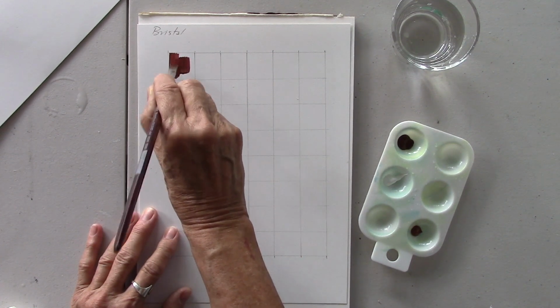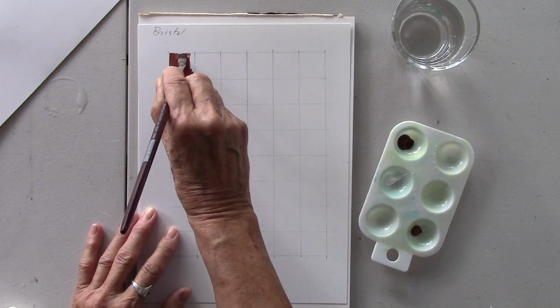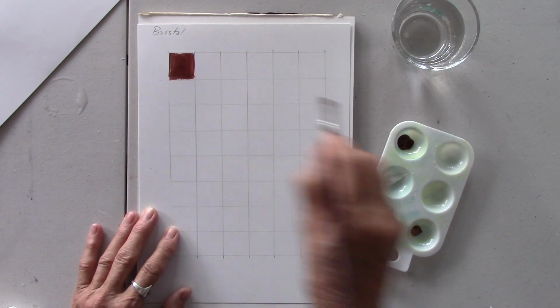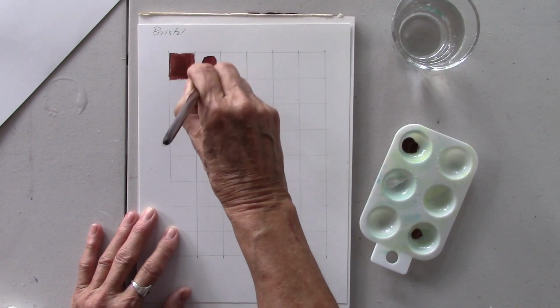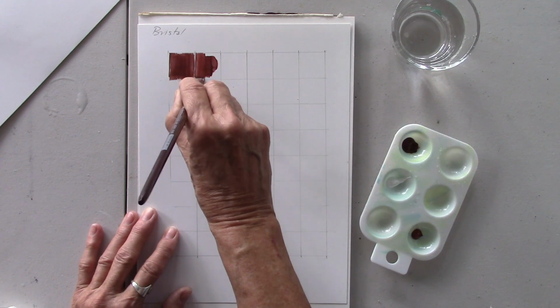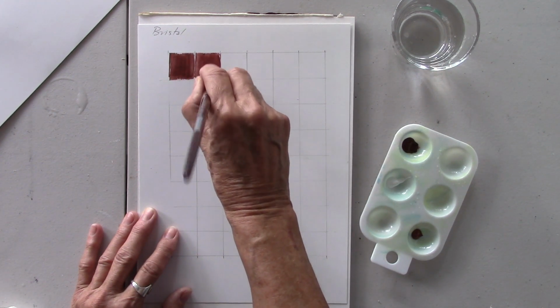The earth tones are, for example, burnt sienna, raw umber, burnt umber, yellow ochre. Now you probably only have one or two of these in your color box. Pick one or pick two.